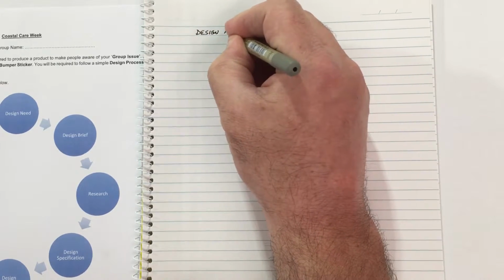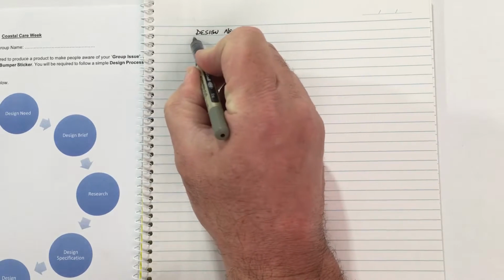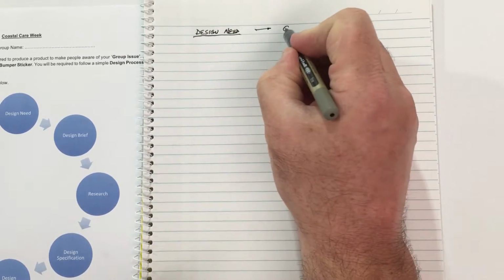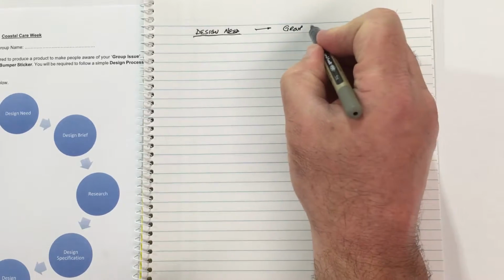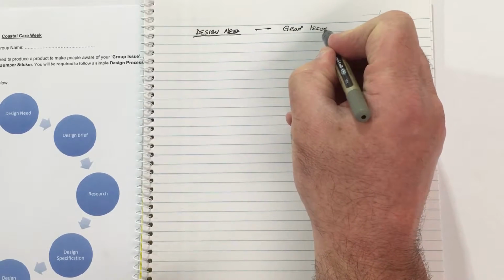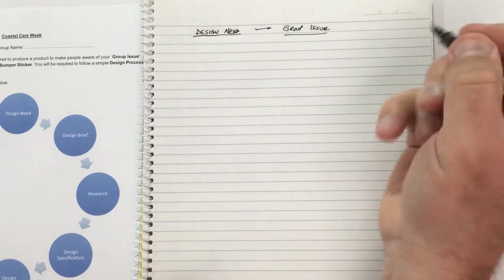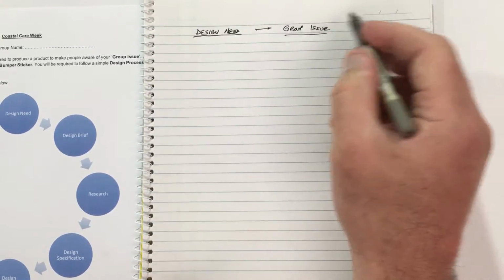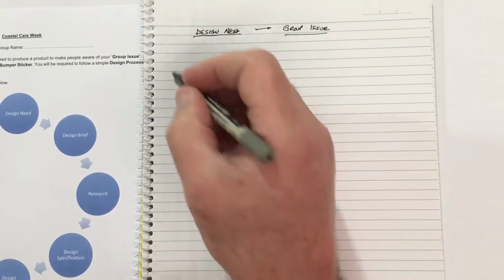and basically the design need will relate to the group issue, whatever that group issue to do with this project is. So this can be fictitious, it can be made up, but it's got to be based around this group issue.